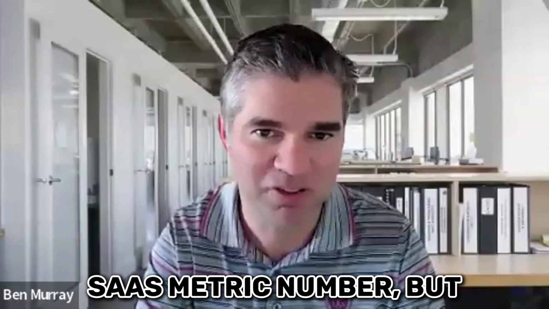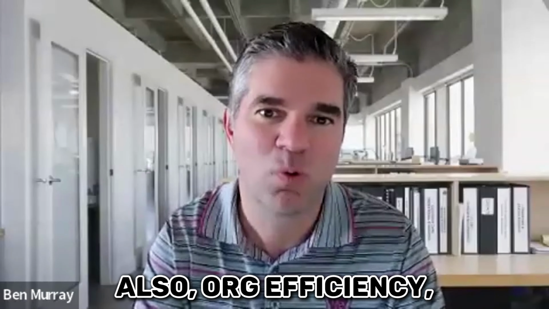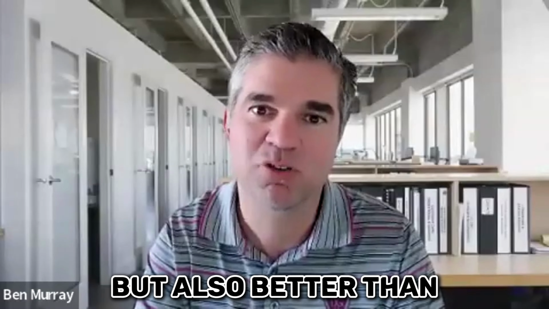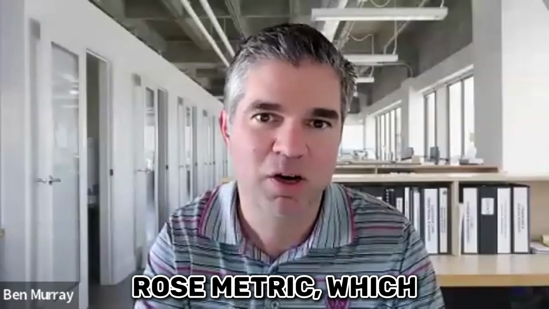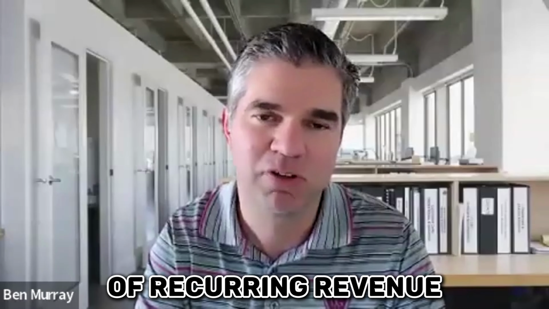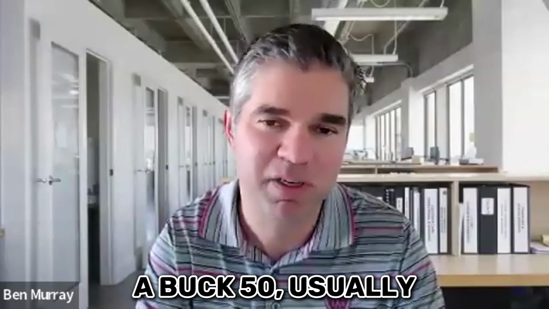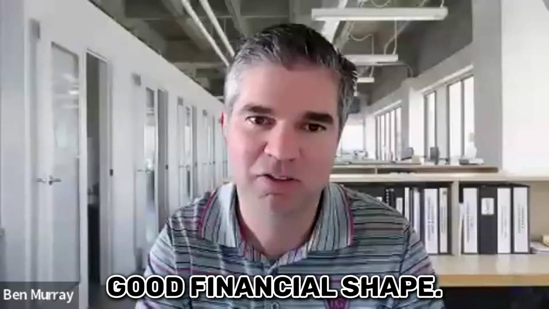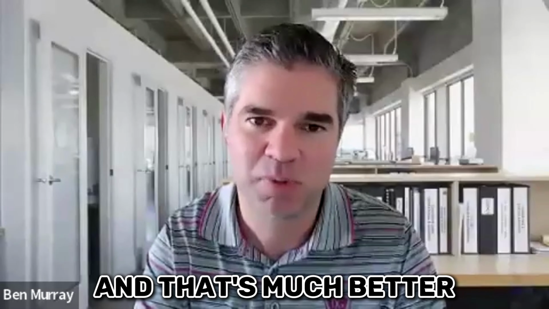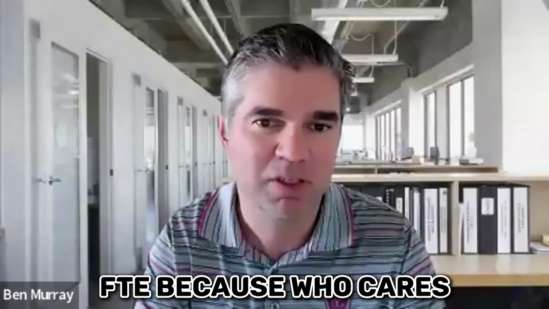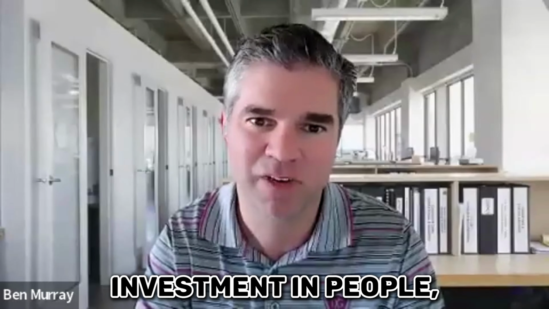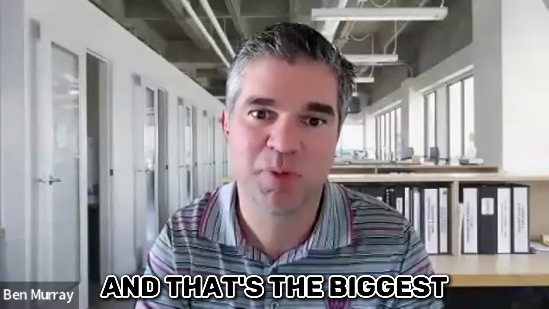And then finally, pillar five, efficiency, not only go-to-market efficiency, so CAC payback, cost of ARR, LTV to CAC, but also org efficiency. So rev per FTE, but also better than that, I created the ROSE metric, which calculates the amount of recurring revenue generated for every dollar of employee and contractor investment. And if you run above $1.50, usually you're in pretty good financial shape. And that's a much better measure than rev per FTE, because who cares about number of FTEs? It's really that investment in people. And that's the biggest expense or investment on our SaaS P&L.